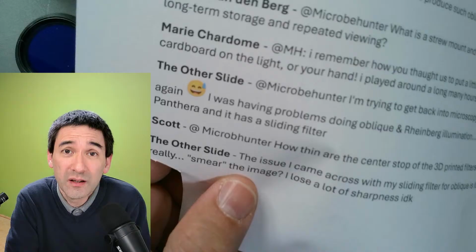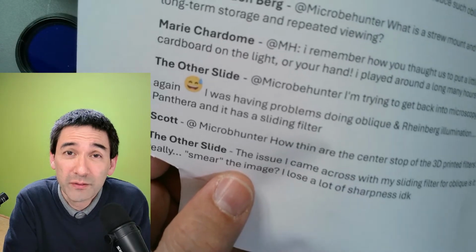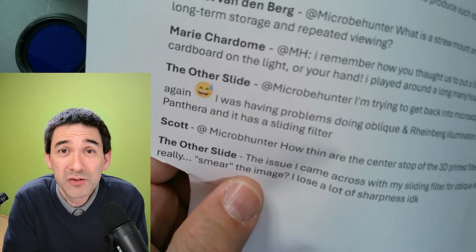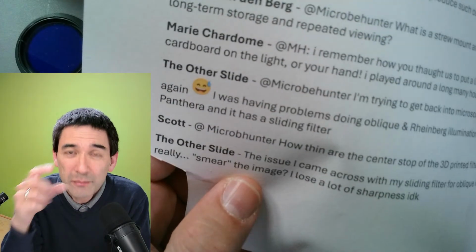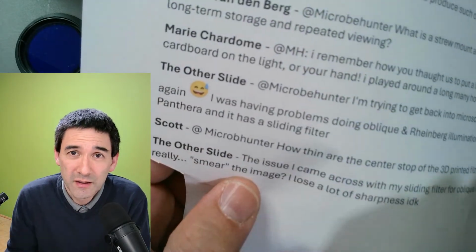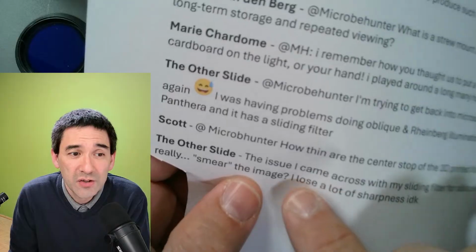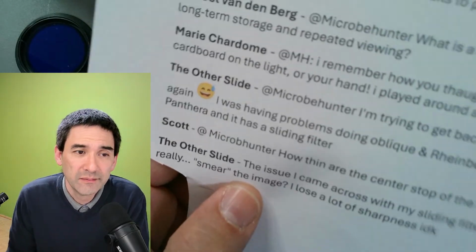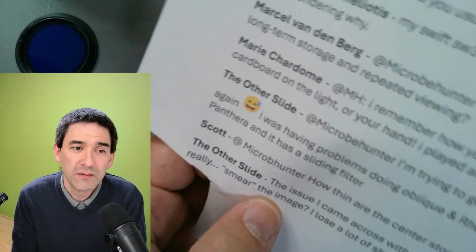That's why folks in amateur astronomy sometimes spend quite a bit of time designing the holder of the secondary mirror, because this also blocks the light and causes some light problems. So the smearing of the image is indeed something that can sometimes be seen.